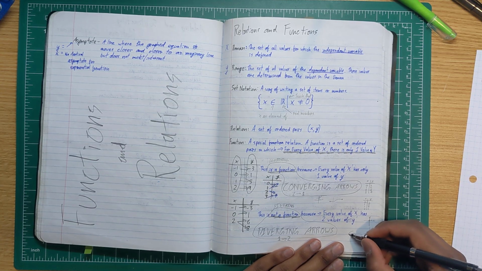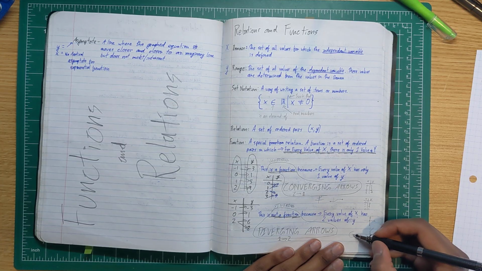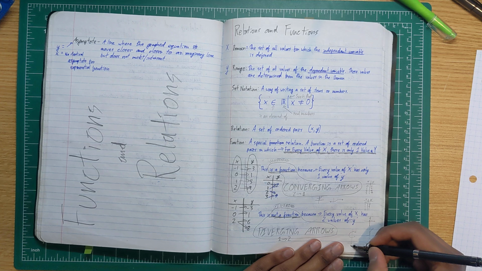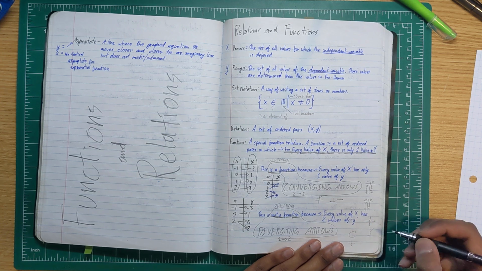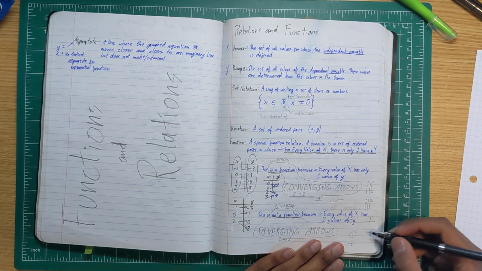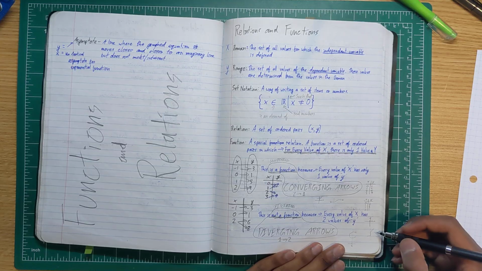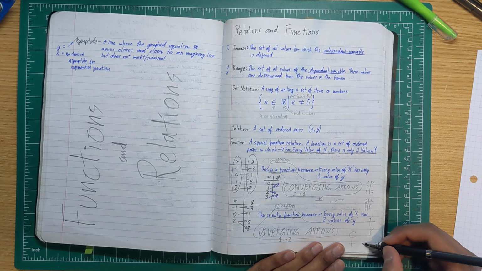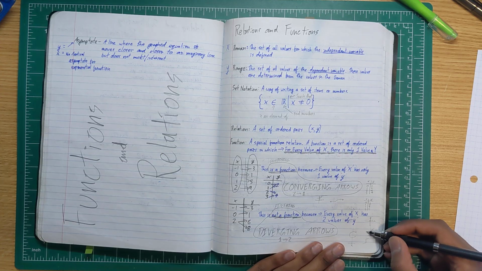So say that we have this function. It's not a function because there are two values of y at one point of x. This cannot happen. There are infinite values of y along one value of x. This is not a function.